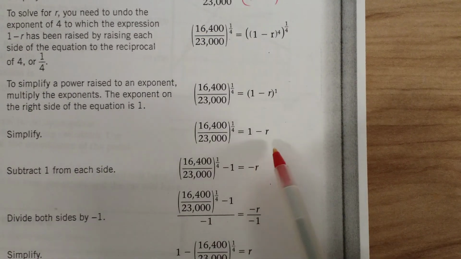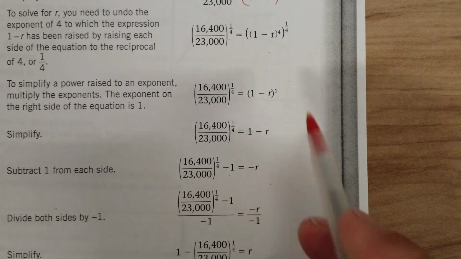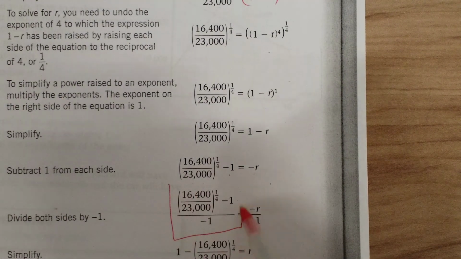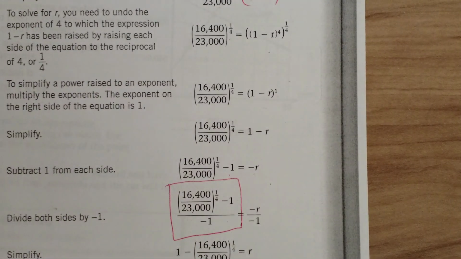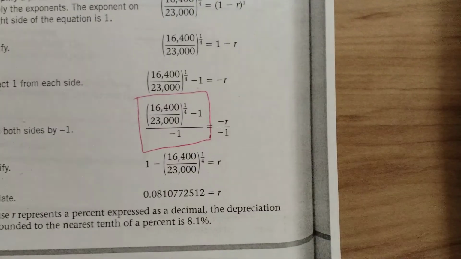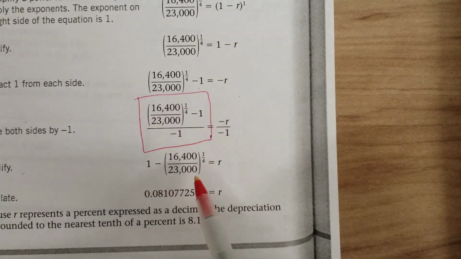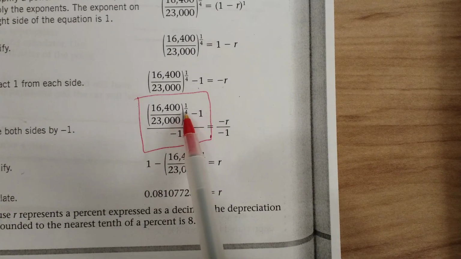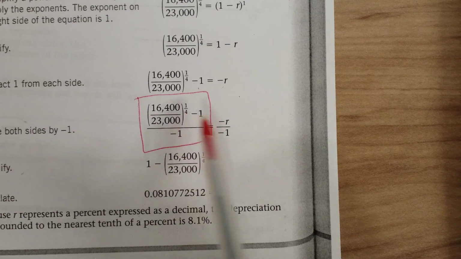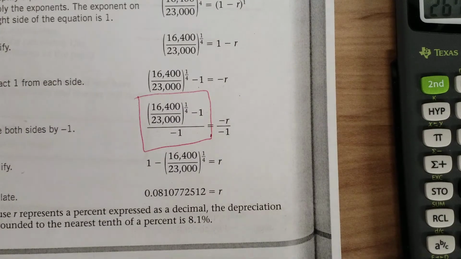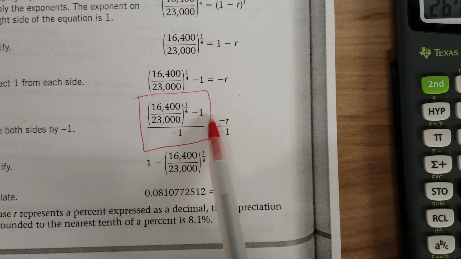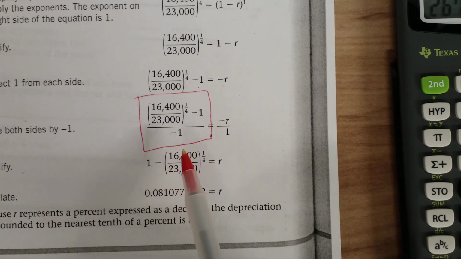If you look at this, they took away the 1, and they divided by -1 to get rid of that. So actually, we need to simplify this whole big expression here. The order that we're going to do this in is we're going to divide this first, and then we're going to raise that to the 1/4 power. Your calculator will do that. You know how to do fractions on here. Then you're going to take away 1 from that, whatever number we get there, and then divide by -1.